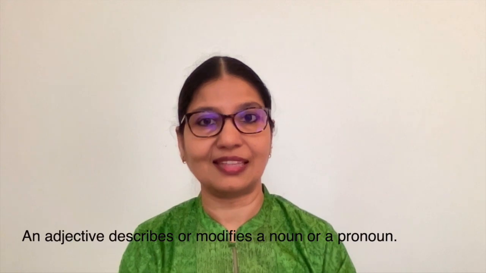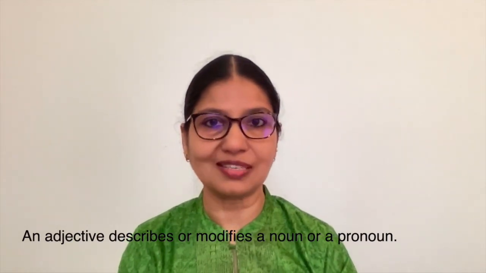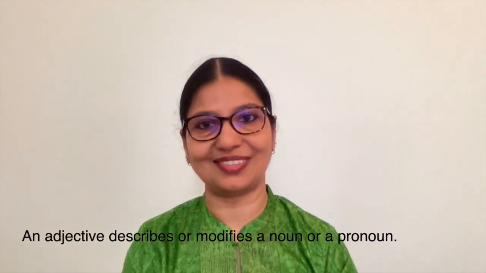Today we are going to deal with another important part of speech called adjectives. Let's try to know what an adjective is. An adjective is a word that tells us more about a noun or a pronoun in a sentence. That means an adjective describes or modifies a noun or a pronoun.